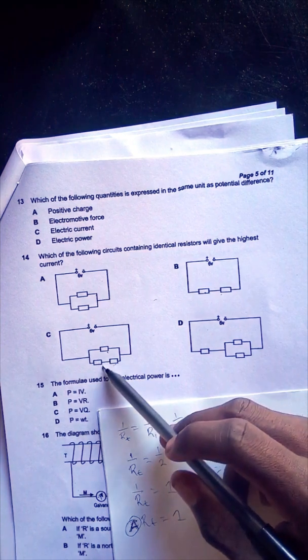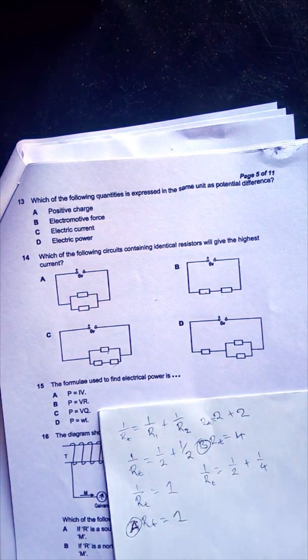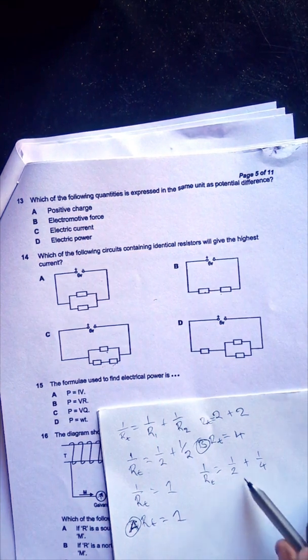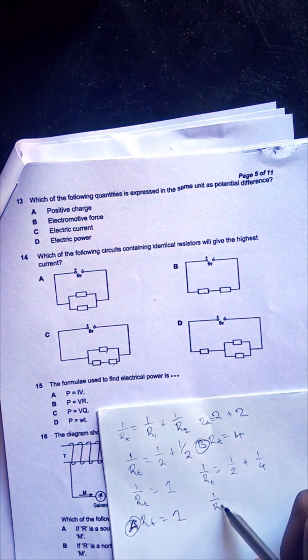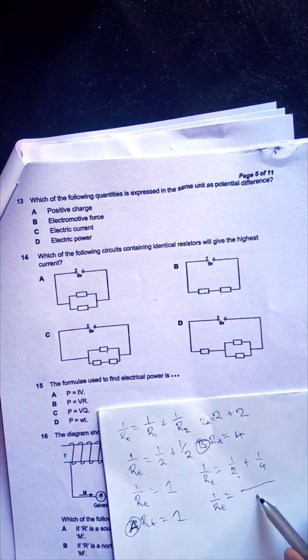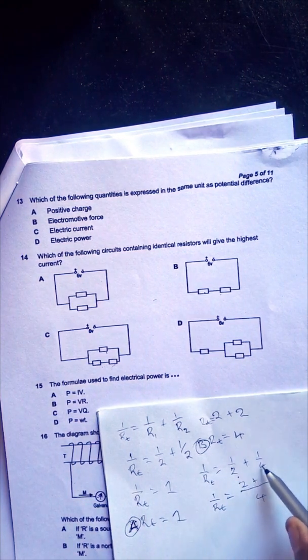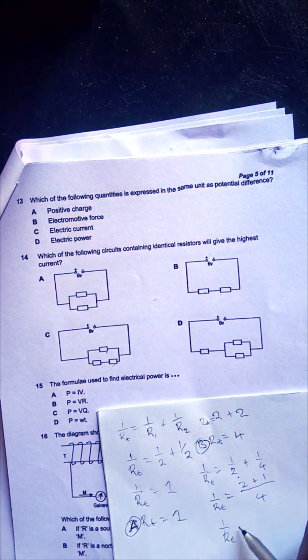So this is 2, which will give us 4. This is 4, this is 2. We've got 1 over 2, 1 over 4. So 1 plus half plus quarter is going to give us 1 over RT. Our common denominator in that case would be 4. We're going to have 2 plus 1. This is equal to 3 over 4. We're going to have 1 over total resistance equals 3 over 4.